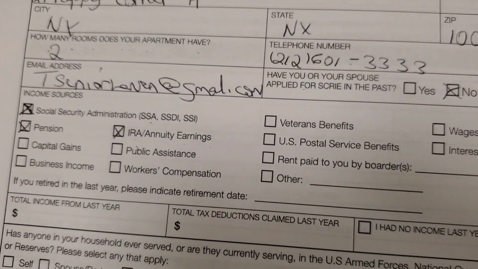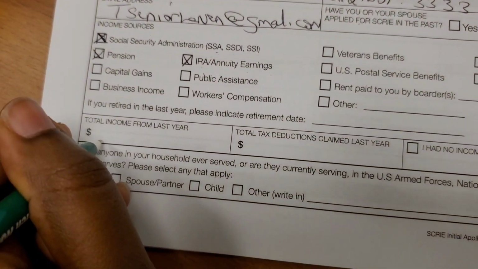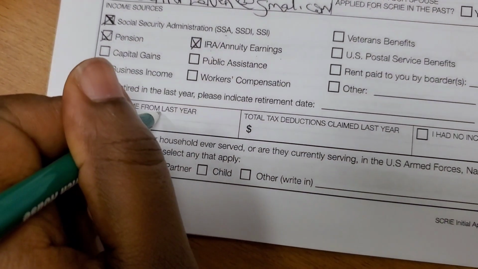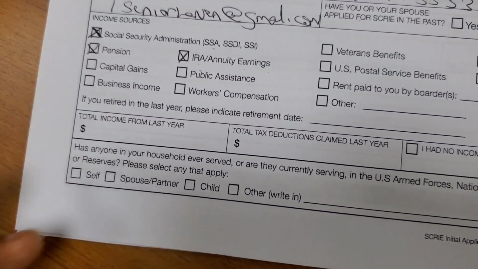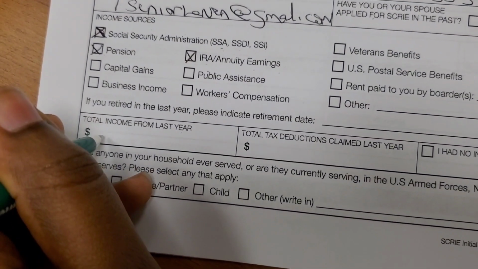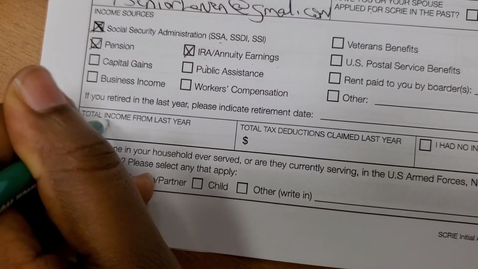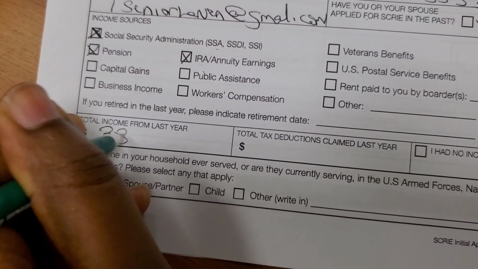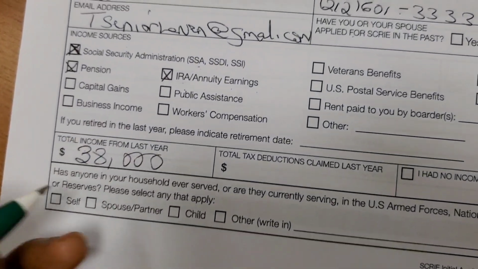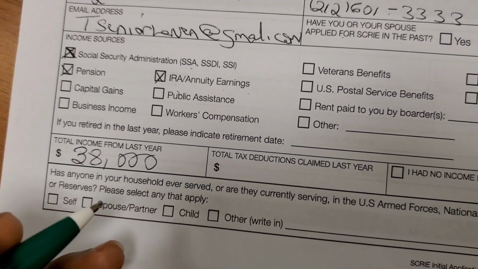It's pretty straightforward. Then you will put your total income from last year, the prior year, and you put it here. So let's say it's 38,000. Let's make that even.